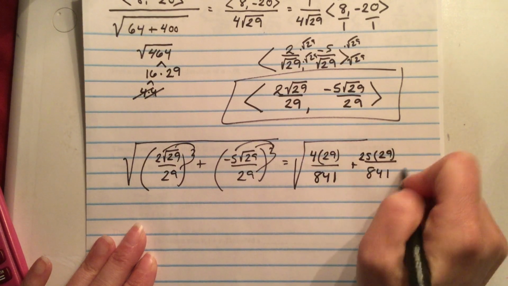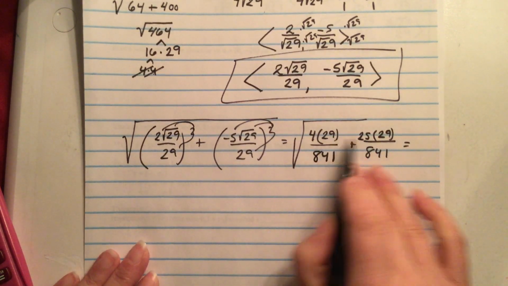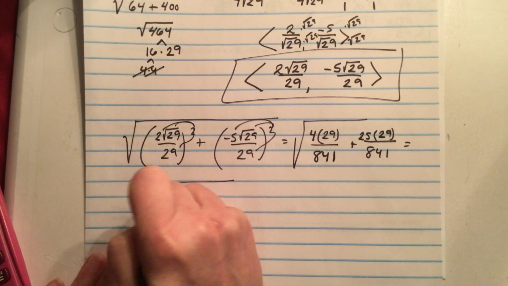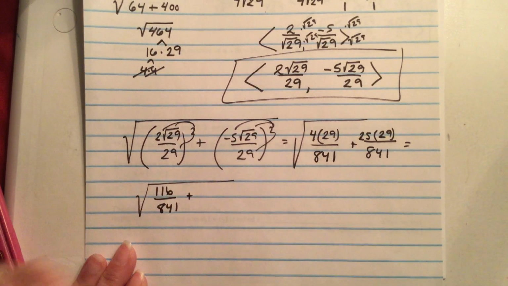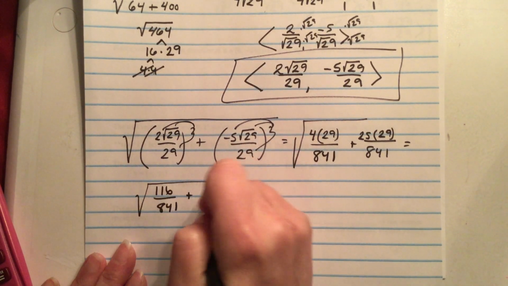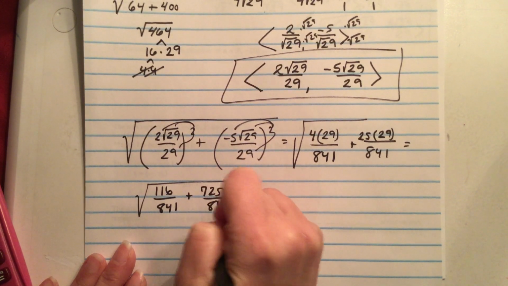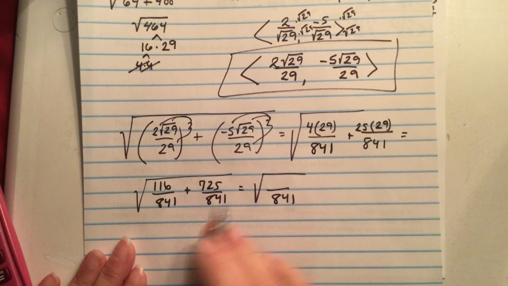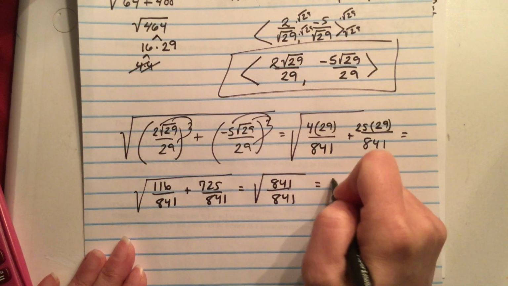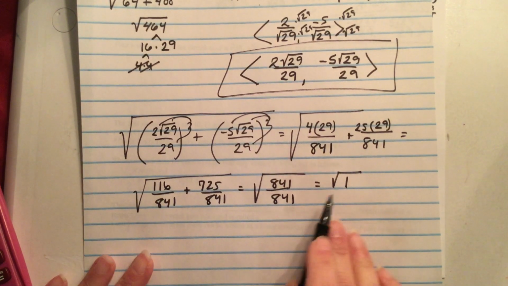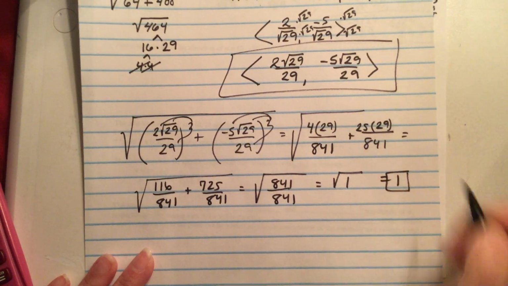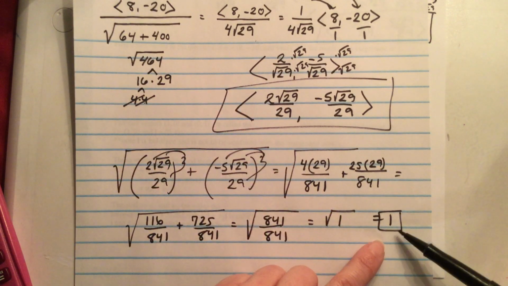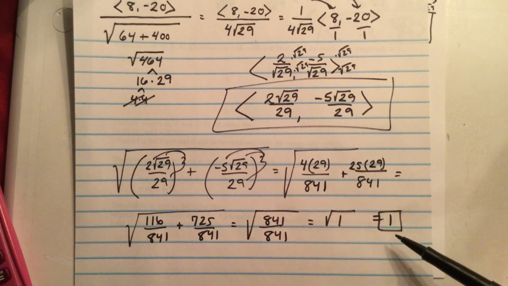29 squared is 841. So now what I'm going to do is simplify the numerators. 4 times 29 is 116 over 841. 25 times 29 is 725 over 841. Common denominator is 841. 116 plus 725 is 841. 841 over 841 is 1, and the square root of 1 is 1. So this is your unit vector, and you proved that, you verified by finding that the magnitude is 1.